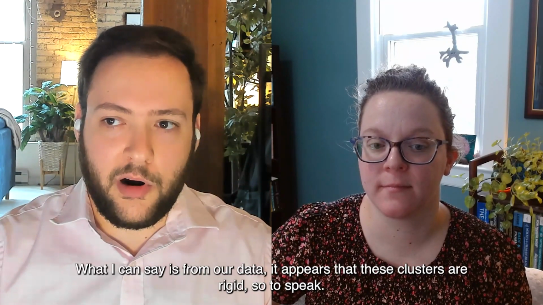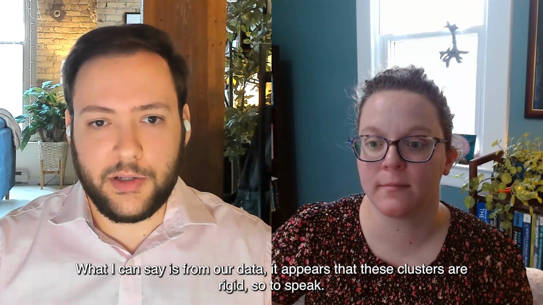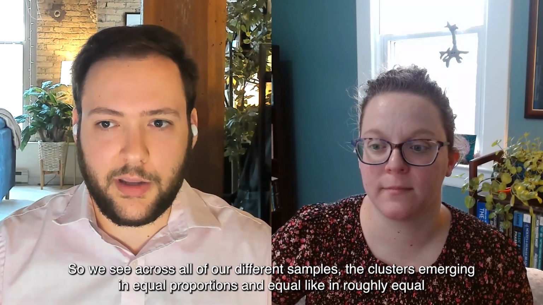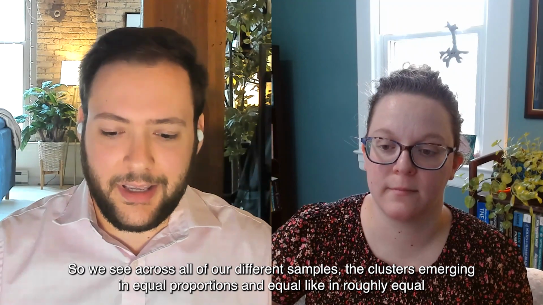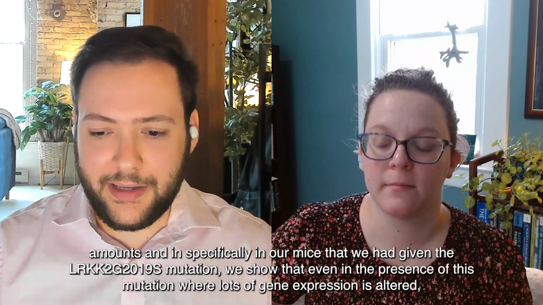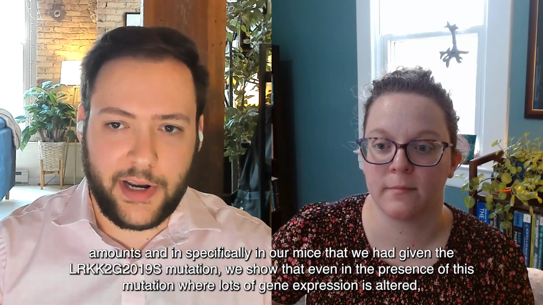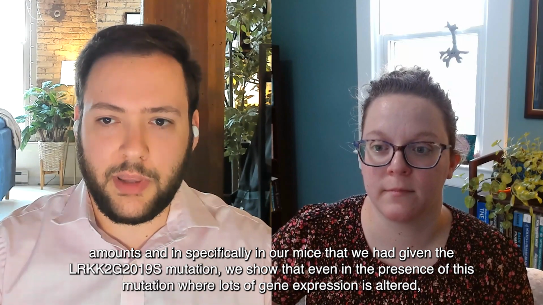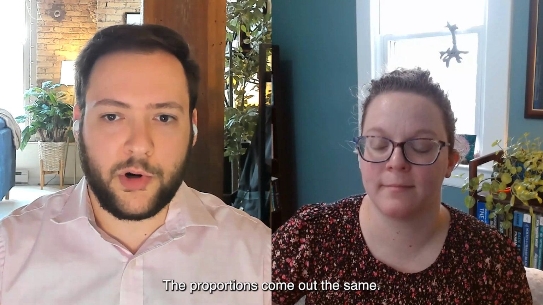What I can say is from our data, it appears that these clusters are rigid, so to speak. We see across all of our different samples the clusters emerging in roughly equal proportions. And specifically in our mice that we had given the LRRK2 G2019S mutation, we show that even in the presence of this mutation where lots of gene expression is altered, the subtypes themselves are not. The actual subtypes come out exactly the same. The proportions come out the same.